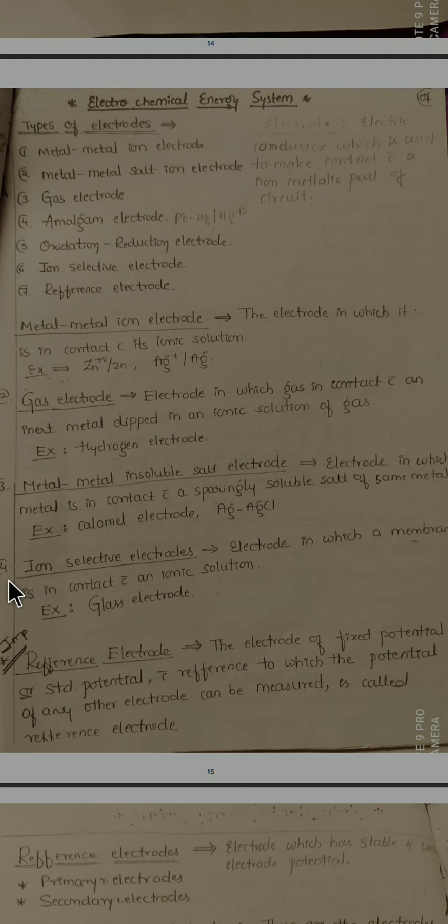Now come to the fourth one, ion selective electrode. Here in this ion selective electrode, the ions are in contact with a membrane. The electrode in which a membrane is in contact with ionic solution, or you may give one more definition: in this electrode, these ions are specific, and they are going to exchange some ions from other solutions.